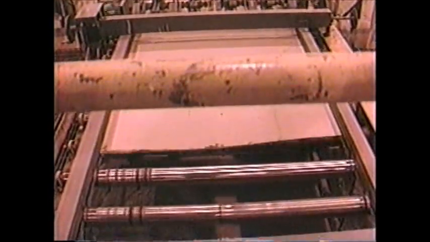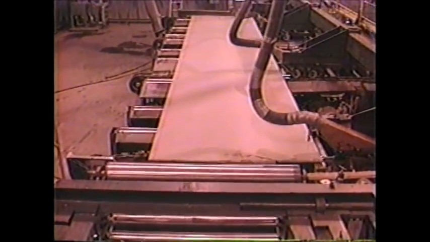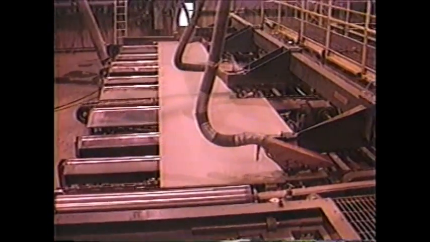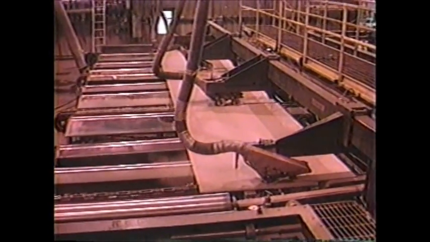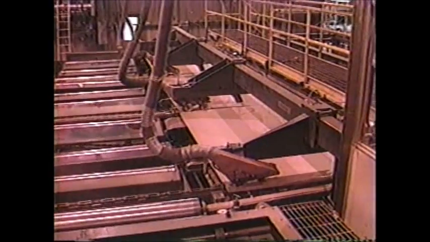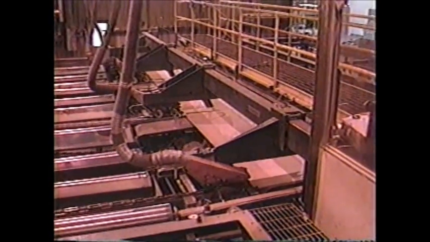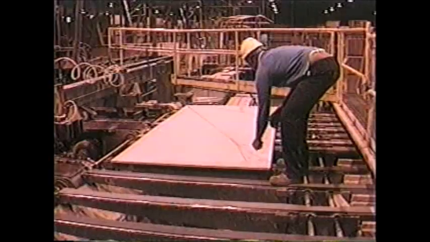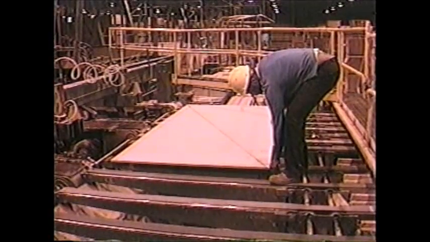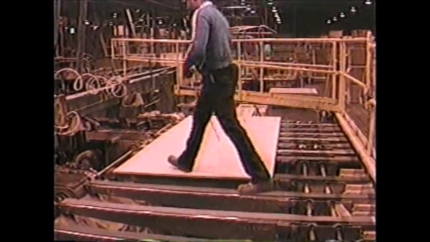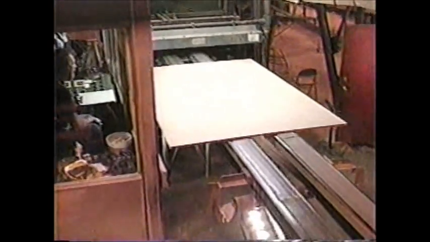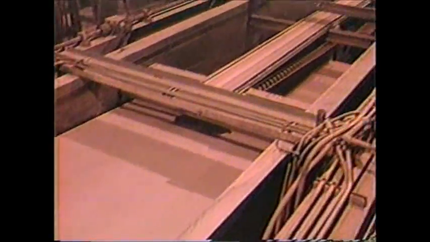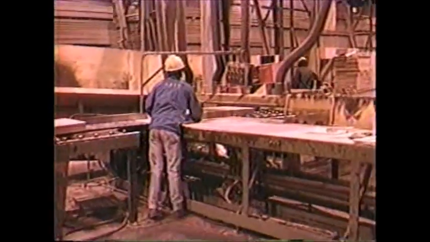The exiting rough panels are trimmed to exact width and length and are stacked for sanding, surface treatment if needed, and shipment. Panel dimensions are frequently checked. Panels are sanded both sides and graded. The graded panels are routed to different bins depending upon grade.